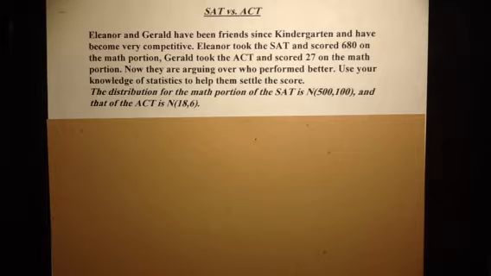The distribution for the math portion of the SAT is normal with a mean of 500 and a standard deviation of 100. And that of the ACT is normal with a mean of 18 and a standard deviation of 6.